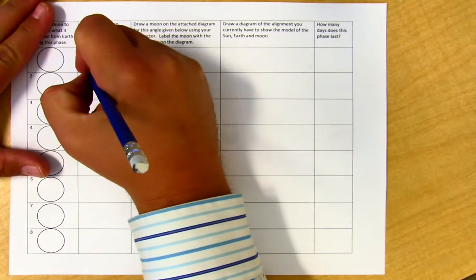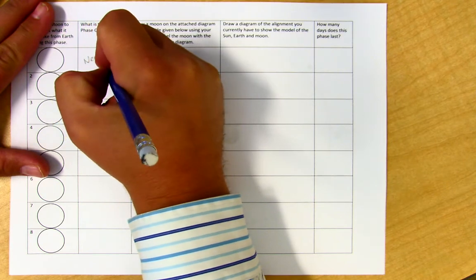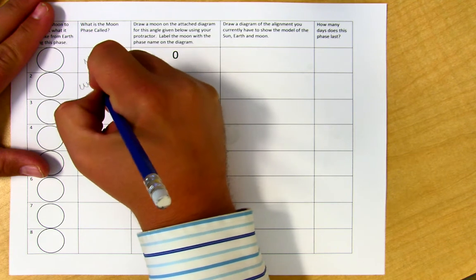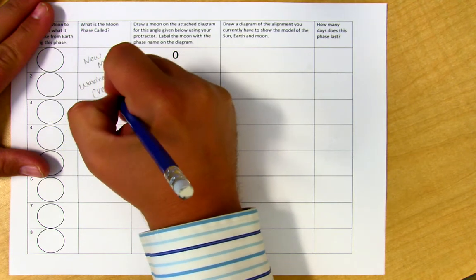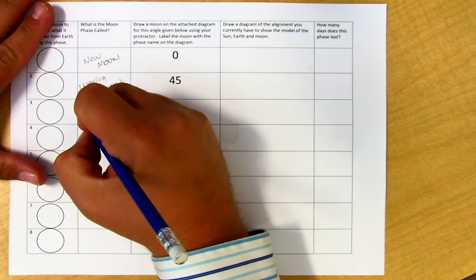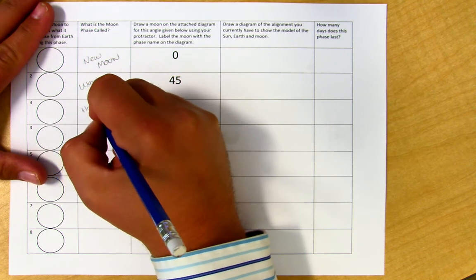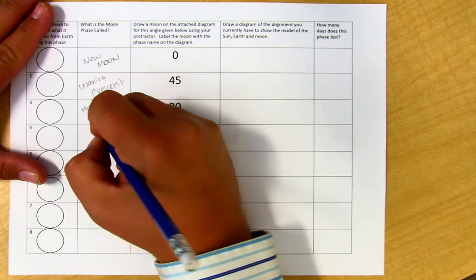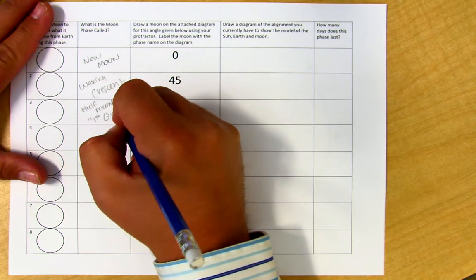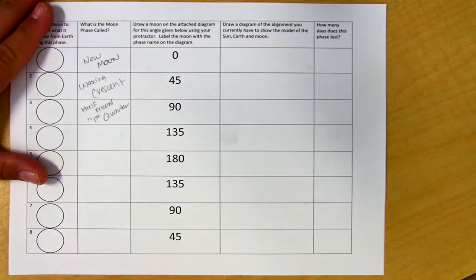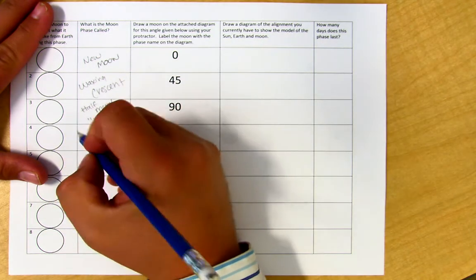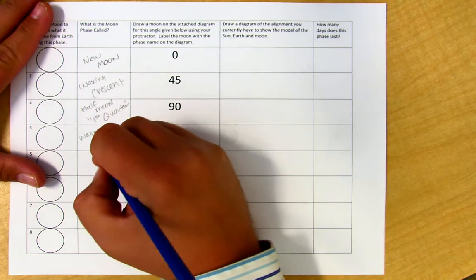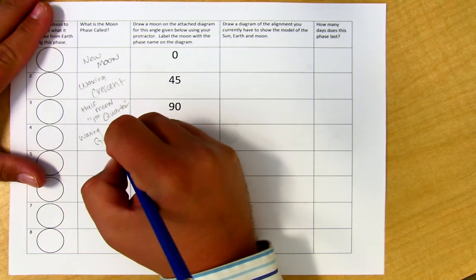In the beginning, we've got new moon. Then we have what's called a waxing crescent. Then a half moon a lot of times, but we're going to use the term first quarter, and I'll show you why in a minute. From a first quarter, we're going to go to a waxing gibbous.